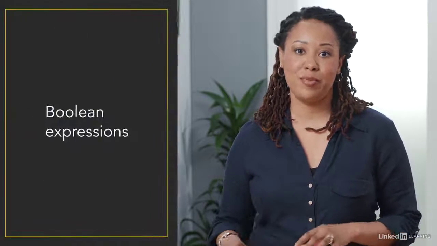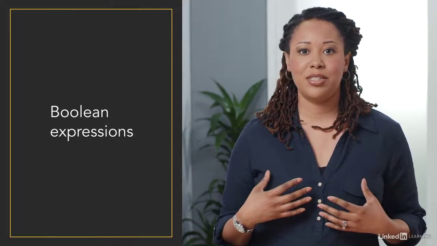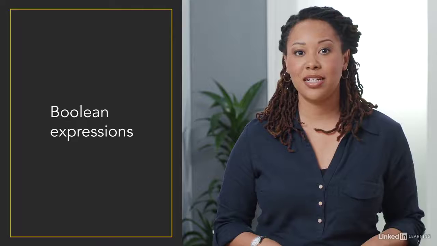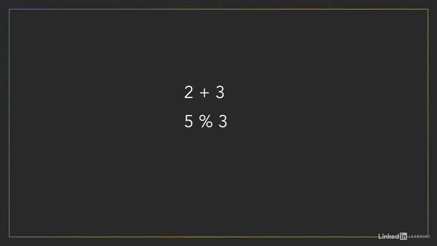These are Boolean expressions. But as we've learned, computers don't speak our language. We can't just ask it questions directly the way we have it here. And that's where relational operators come into play. We've already worked with several operators. We've used arithmetic operators like the plus for addition or the percent sign for modulo. We've also used the equal sign for assignments.